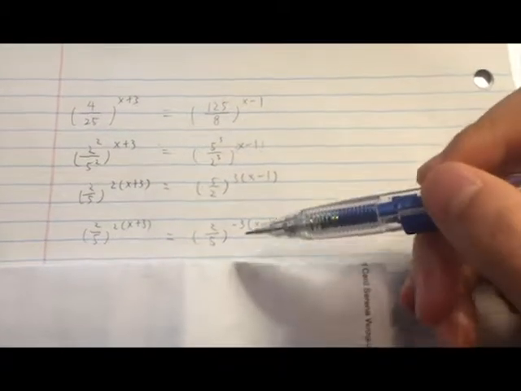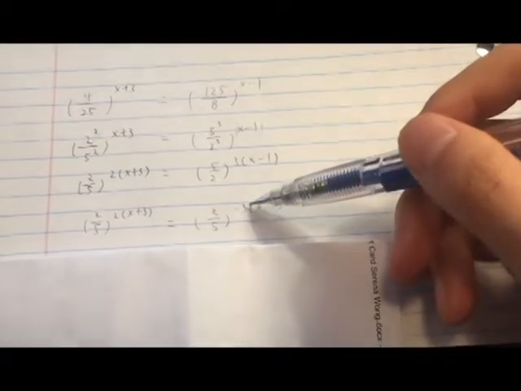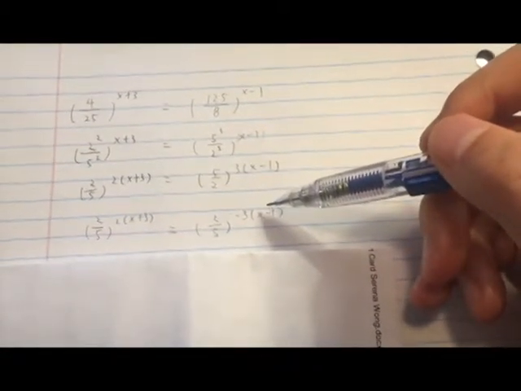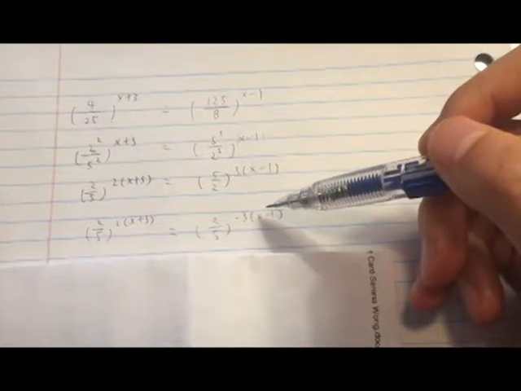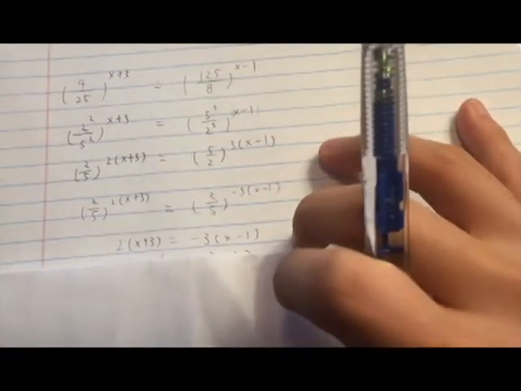Easy peasy. See, it's just like that. Be aware of the negatives, again, times -1. A number to the power of -1 is actually its reciprocal. So it's just like that.